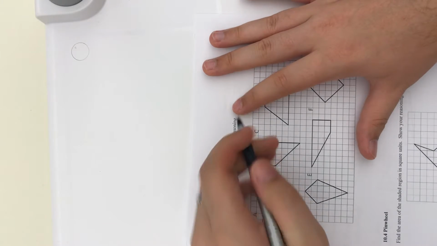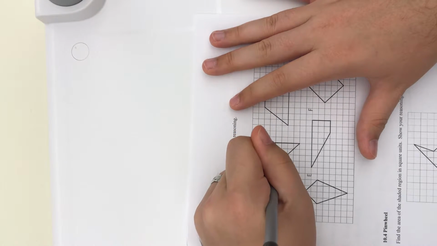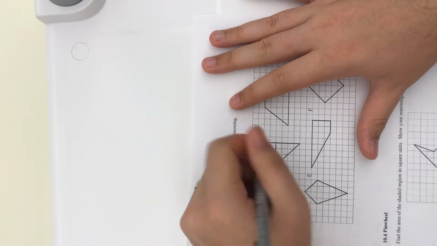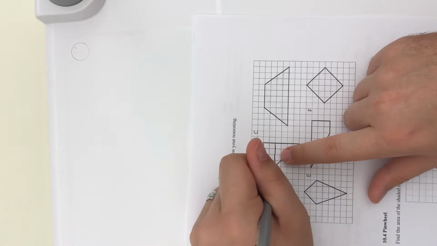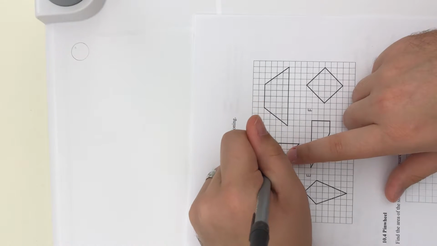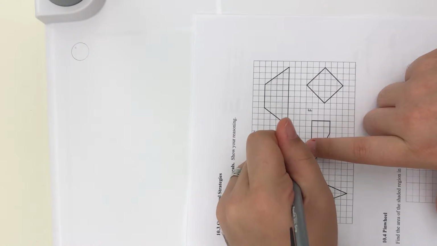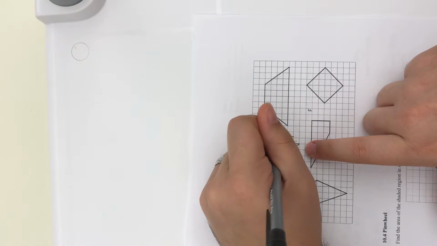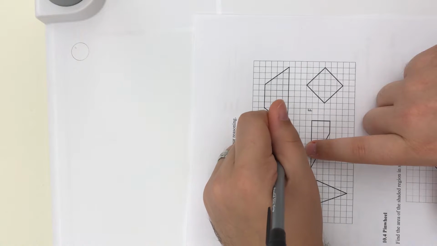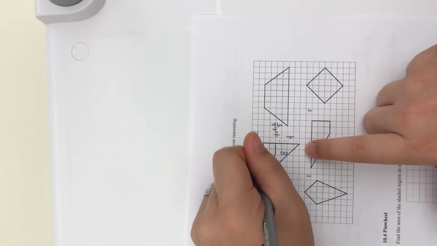For B, what I'm going to do is cut it into a small triangle at the top, then a rectangle, and then a larger triangle here. Remember that to find the area of a rectangle, it's just base times height, so that's 4 times 2, which is 8. This triangle here has a base of 1, 2, 3, 4, and a height of 4, so that's 4 times 4, cut in half, that's also 8. This triangle has a base of 1 and a height of 4.